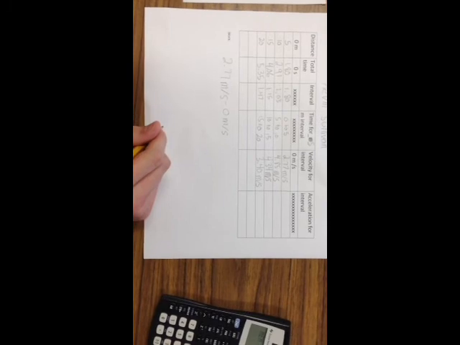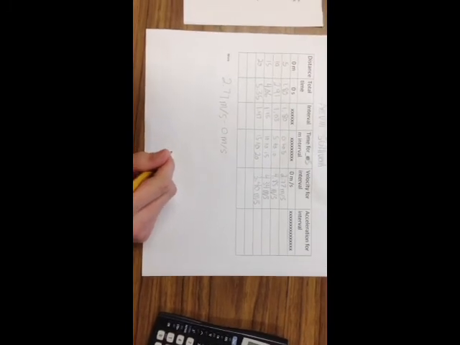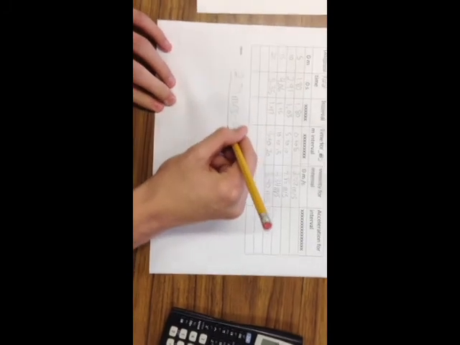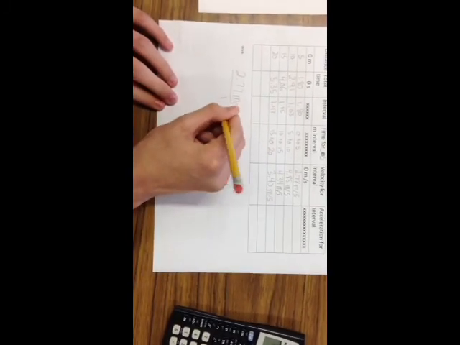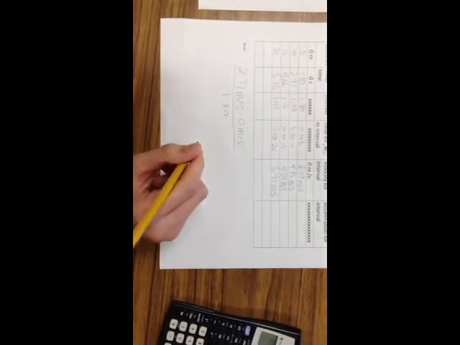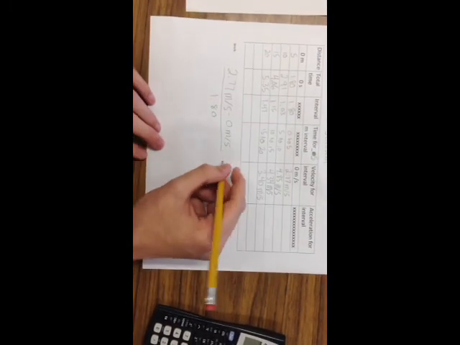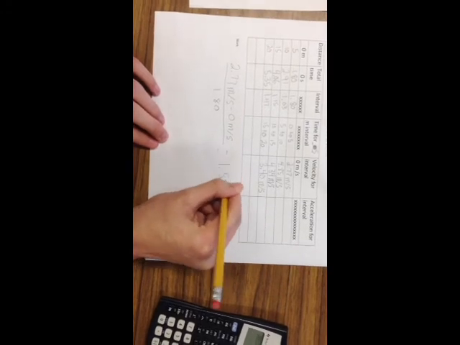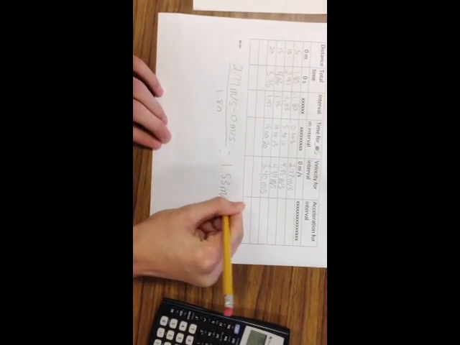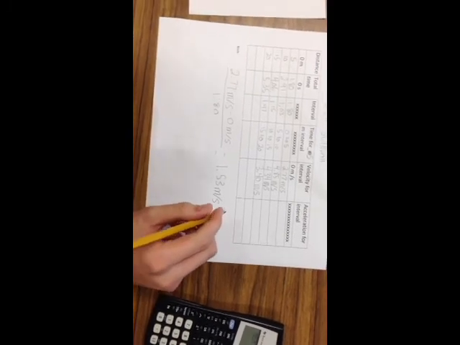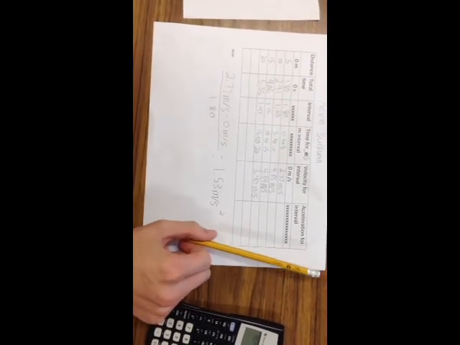Now you just have to divide this difference in velocity by 1.80 seconds, which is the time for this interval, and the acceleration is 1.53. Because this answer is positive, it represents an increase in acceleration.